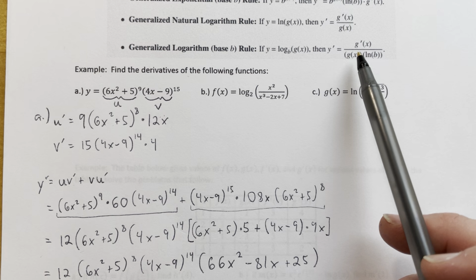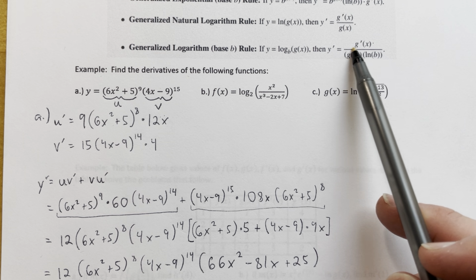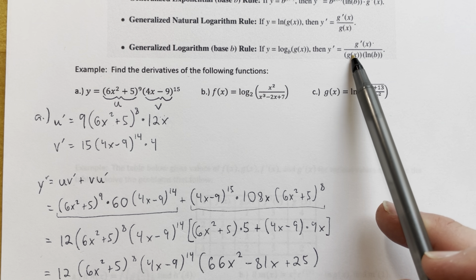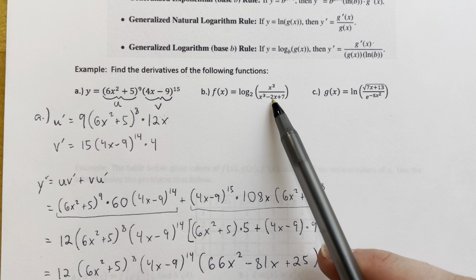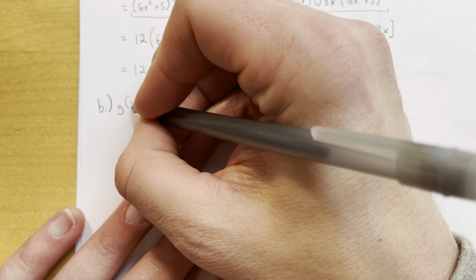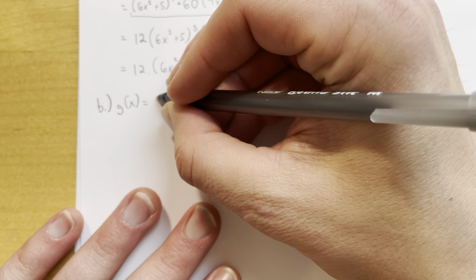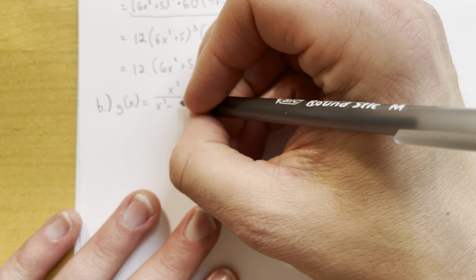This rule says that my derivative will be of the form g'(x) over g(x) times the natural log of b, where the g(x) in this case is whatever's inside that logarithm. So this thing right here is g(x). If I want to write this using the notation of the generalized logarithm rule, this is what I would be writing.